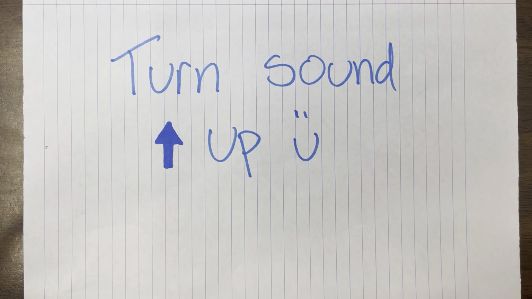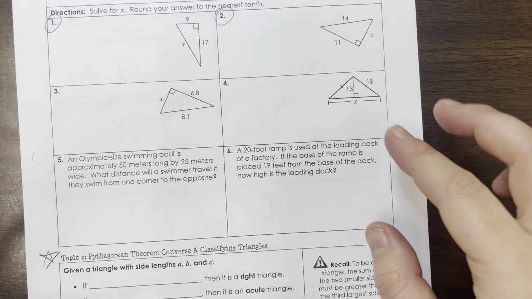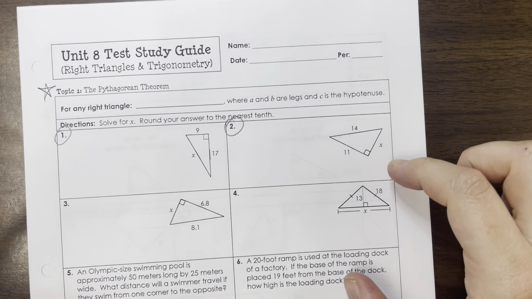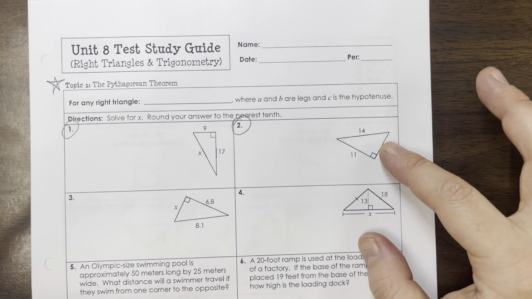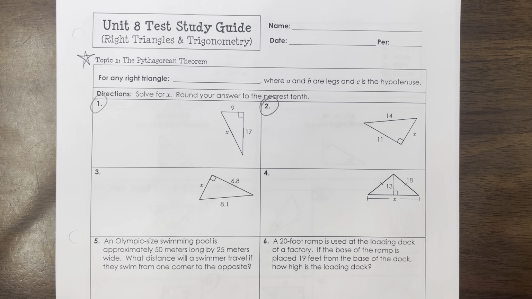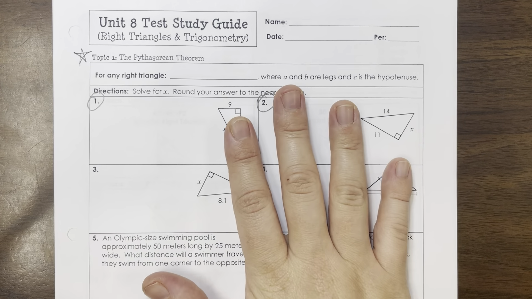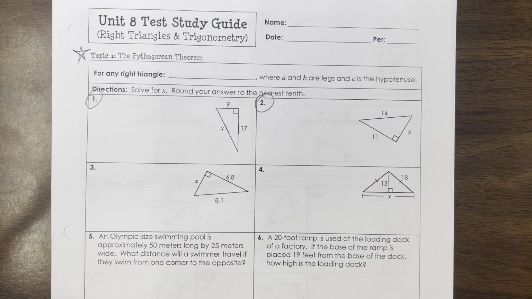So this is your reminder to turn your sound up so that you can hear everything I'm saying about our problems. Now, like I mentioned yesterday, this is going to be a review of all the types of problems we've done in our trigonometry unit. So what I did is I took the unit study guide and I picked a few problems from each section that we did, and I'm going to go through those with you. So you do not have to copy down everything that's on here because this is a really long study guide and we're just going to do some of them.